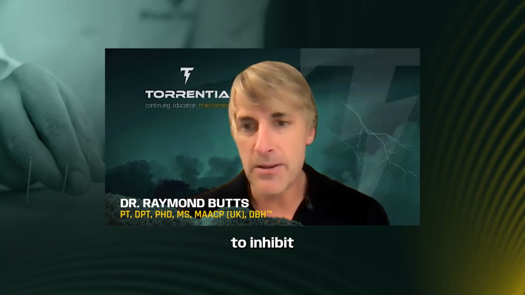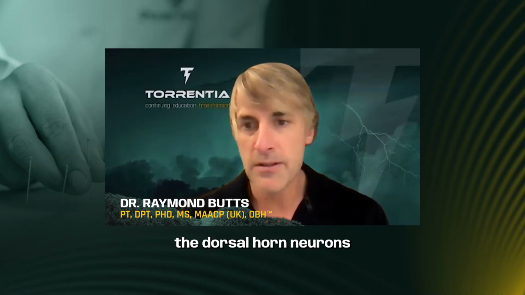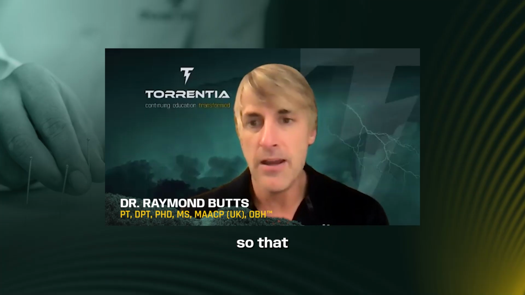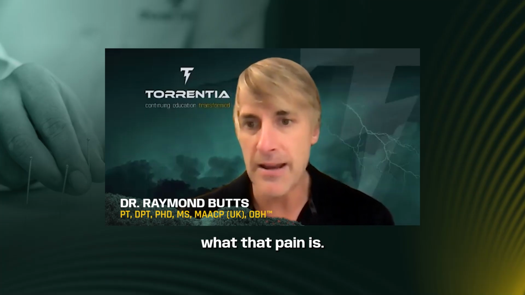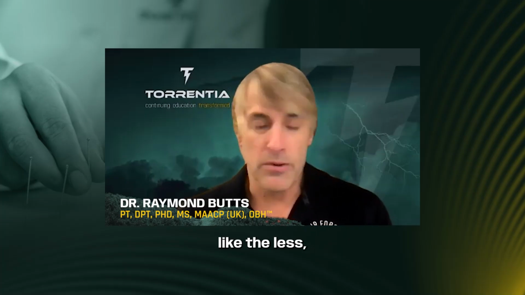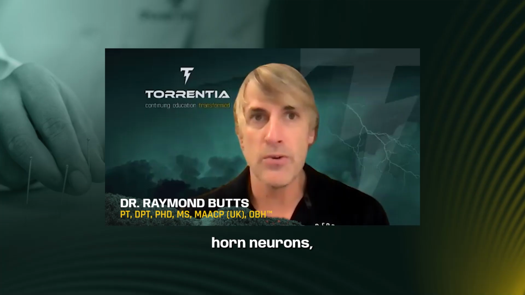They're supposed to inhibit the dorsal horn neurons from receiving pain information from the periphery and then delivering that pain information up to the brain so that you could actually interpret what that pain is. You can imagine, the more that you inhibit those dorsal horn neurons, the less that you're able to transmit pain, right?